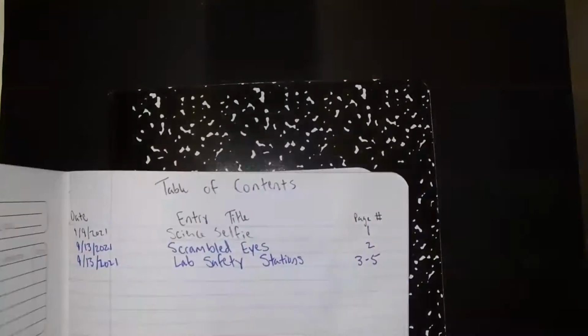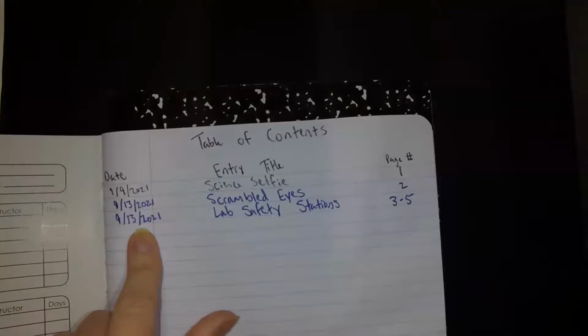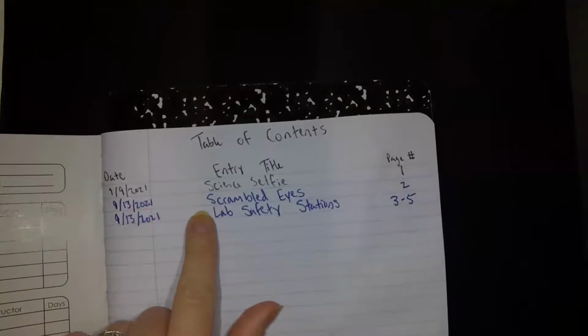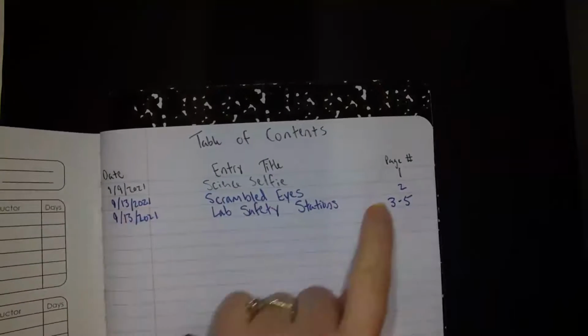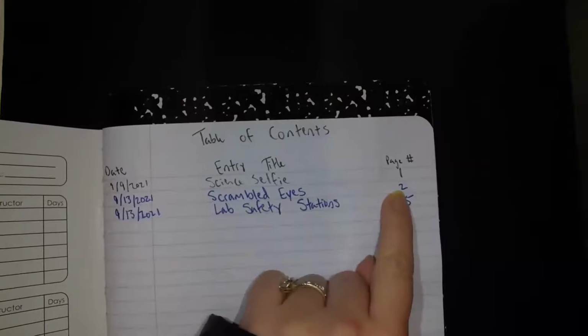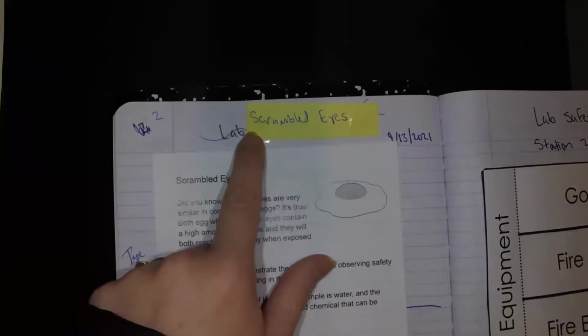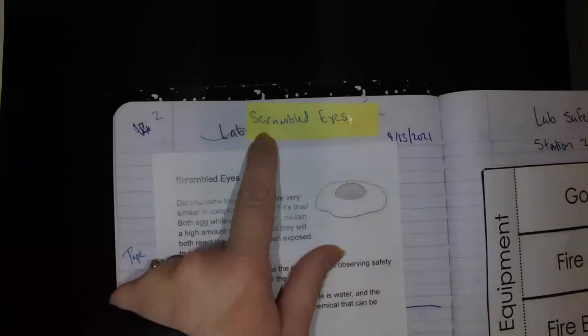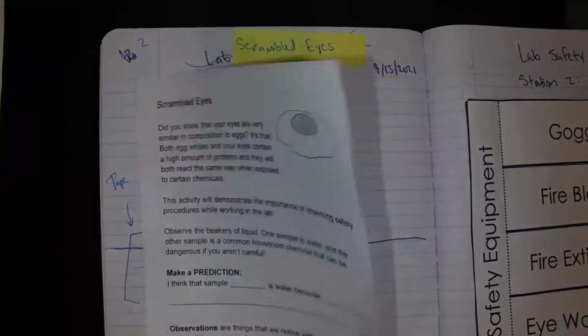But let me show you what one would look like from our 7th grade science class. So here in my table of contents, I have a few activities, the dates, the titles, and the page numbers. So if I want to go to see scrambled eyes, I'll go to page 2. So I turn to page 2. Kind of messy, I got screwed up. So I have scrambled eyes. So I have the title, the page number, the date, and my handout.